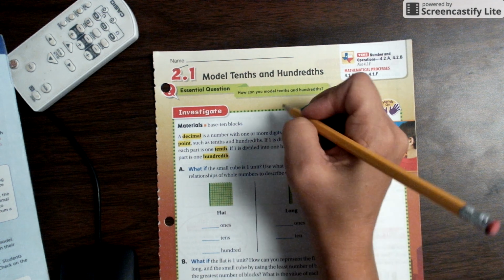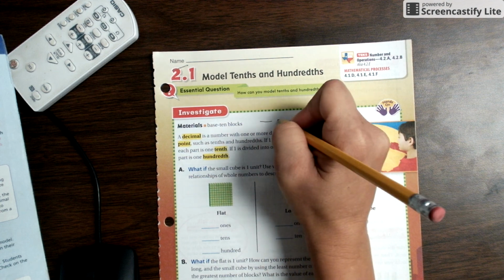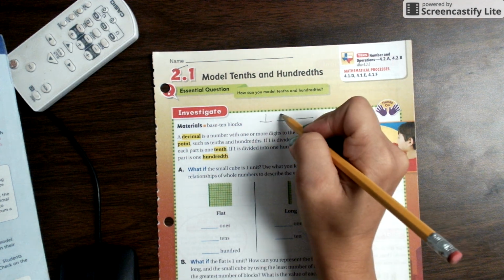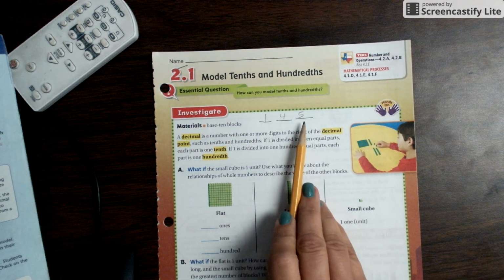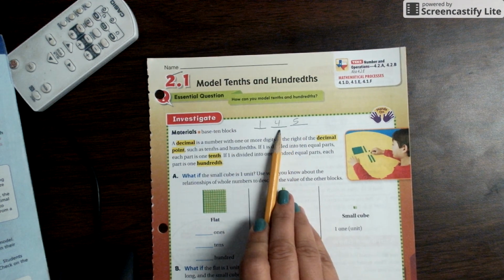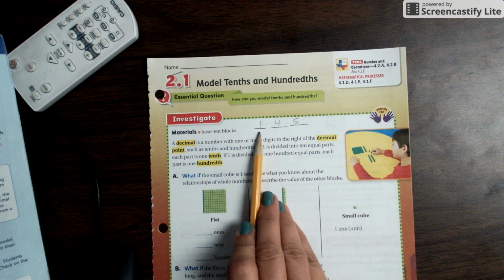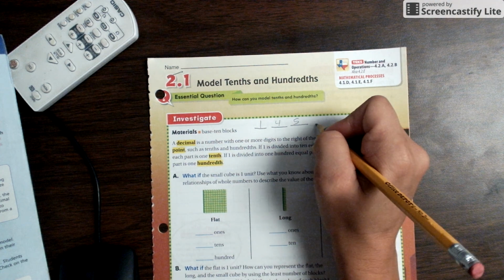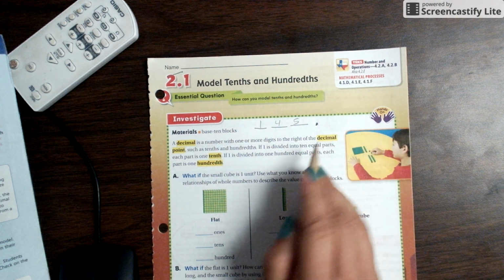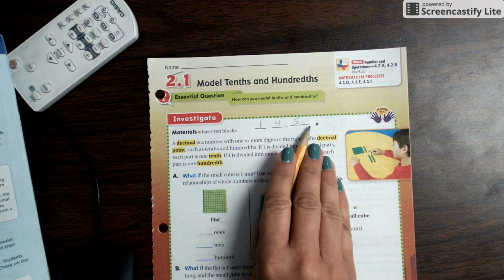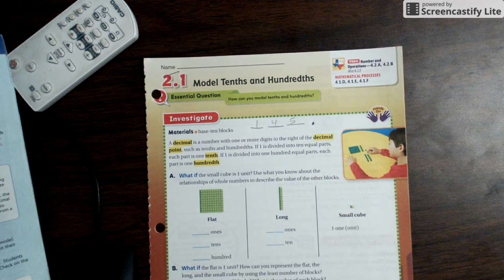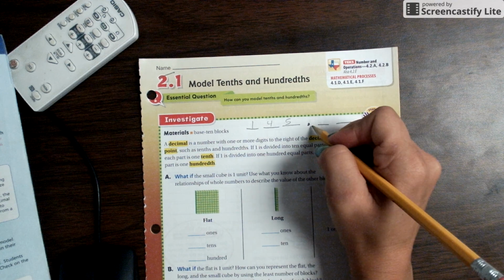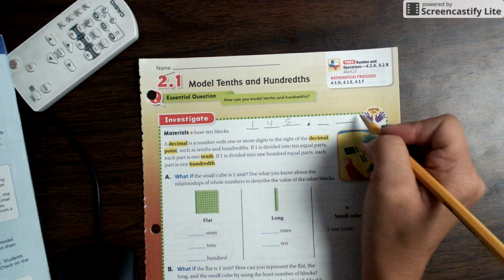So if you're looking at a place value chart in our past, we've learned that if I have the number 145, the 5 is in our ones place, the 4 is in our tens place, and the 1 is in the hundreds place. These are all place value positions to the left. Here's our decimal point, to the left of our decimal point. These are our whole numbers. Today we're going to start talking about place value positions to the right of our decimal point.